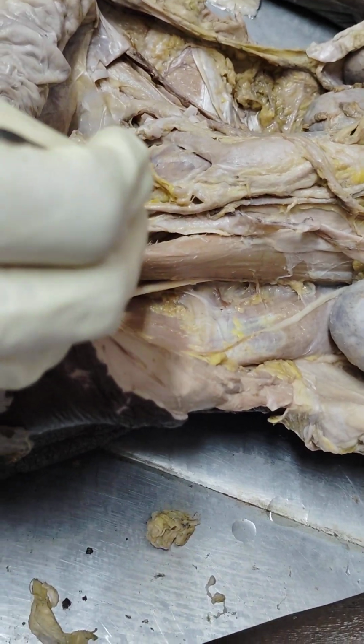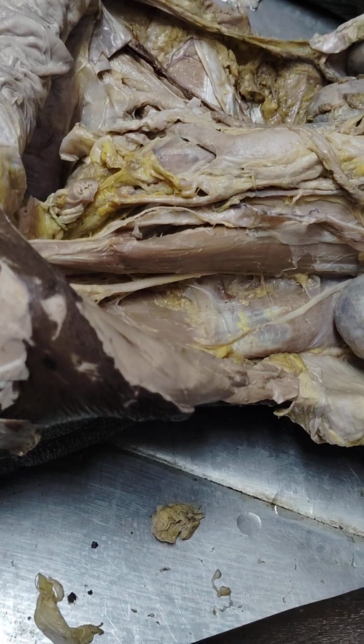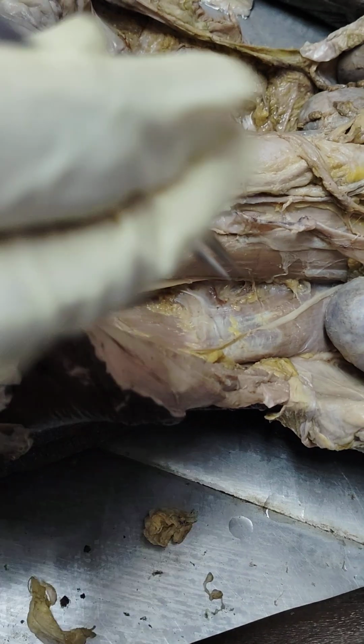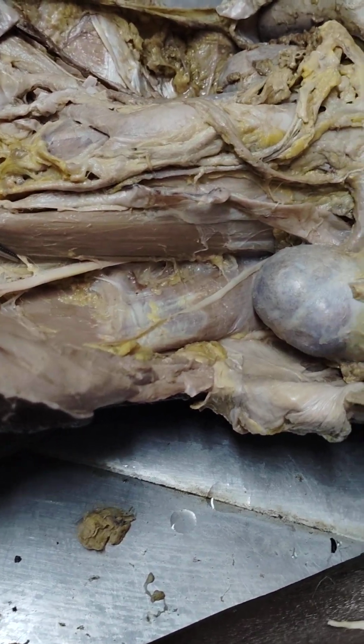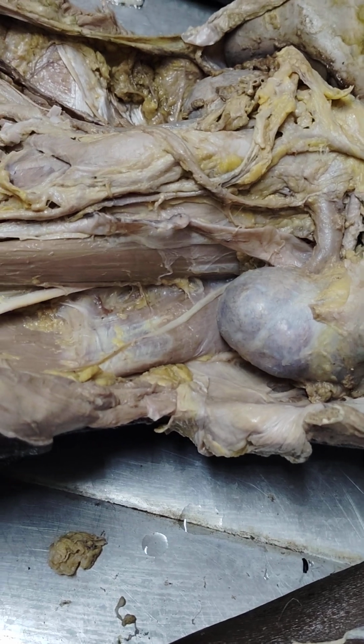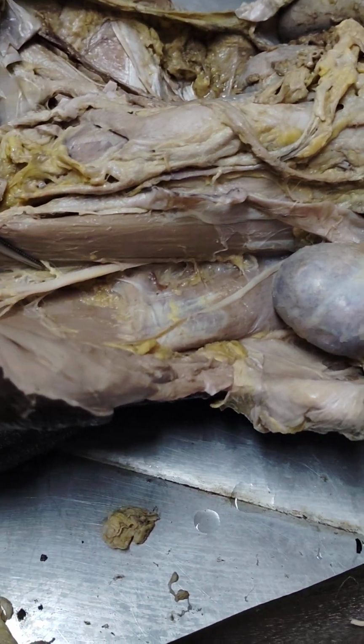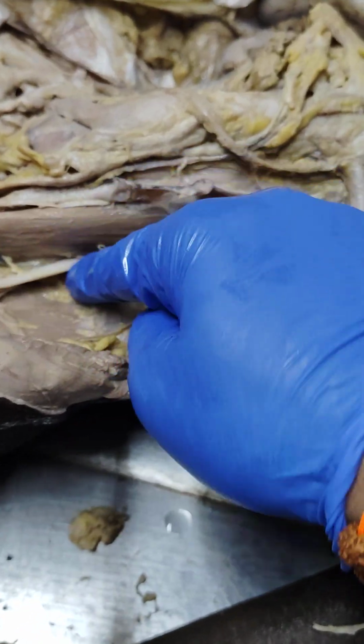Lateral to the psoas major, a thick nerve you could be able to see. That thick nerve, could you be able to see that? That is the femoral nerve over there. Could you able to see that? That is the femoral.